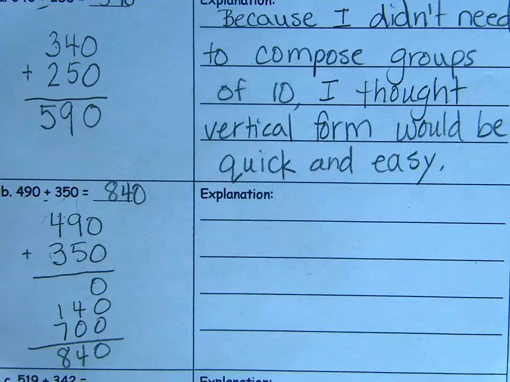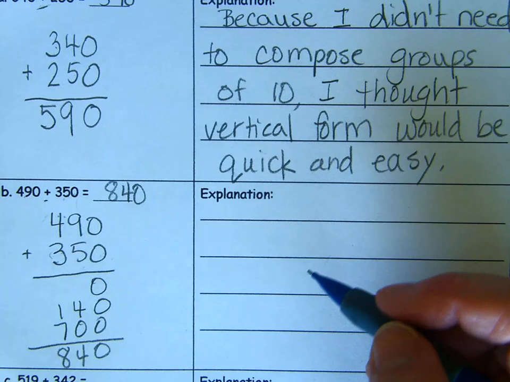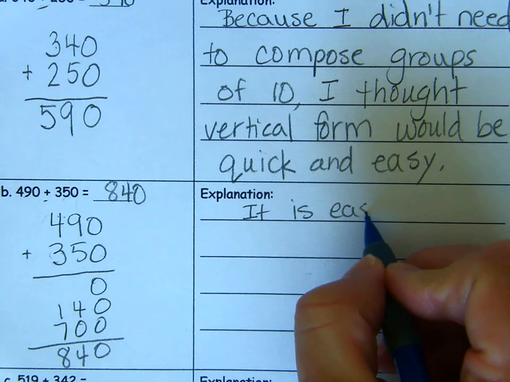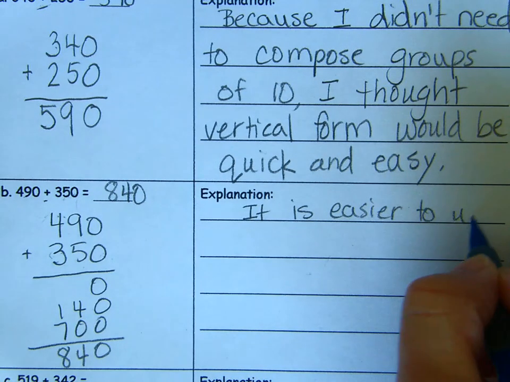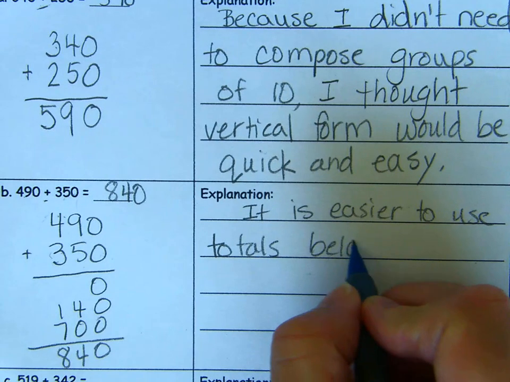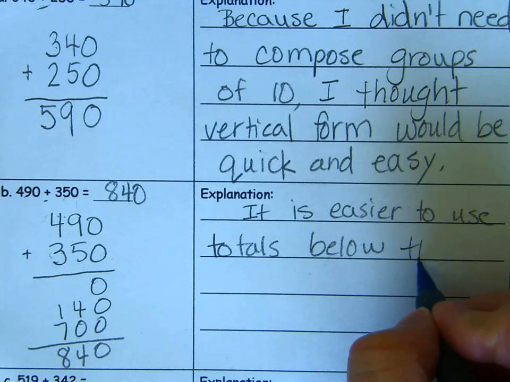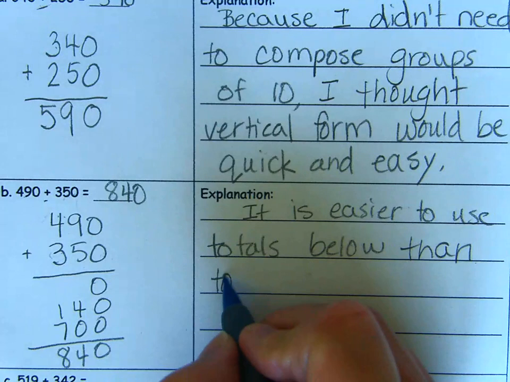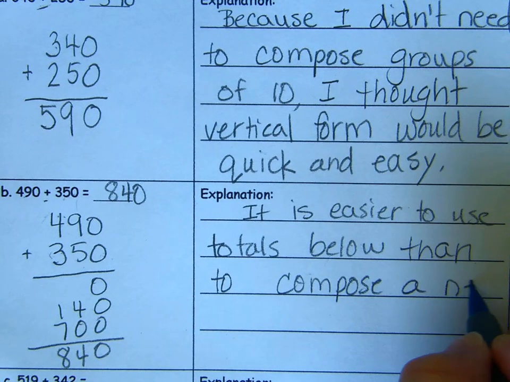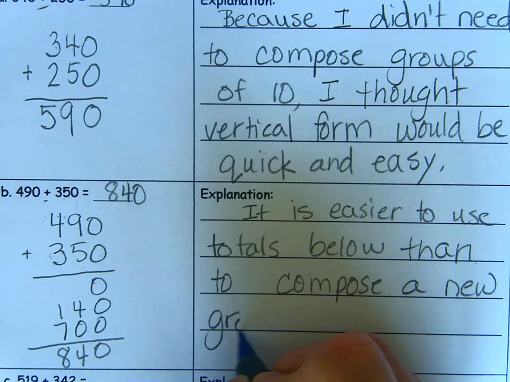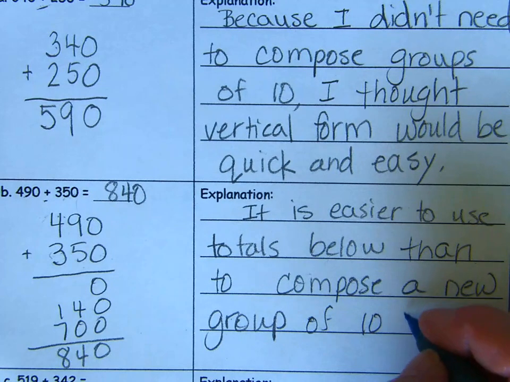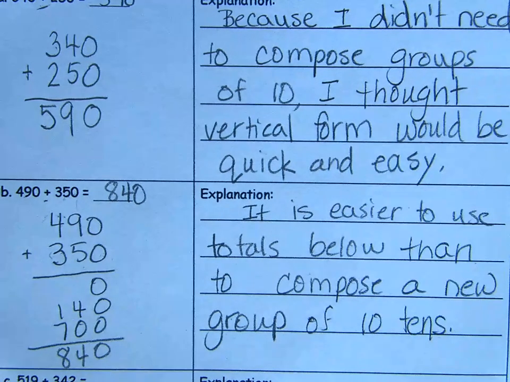So for me, if I'm thinking of totals below, it is easier to use totals below than to compose a new group of 10 tens, in my opinion.